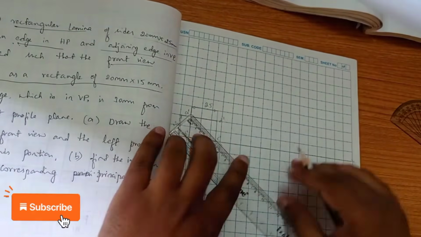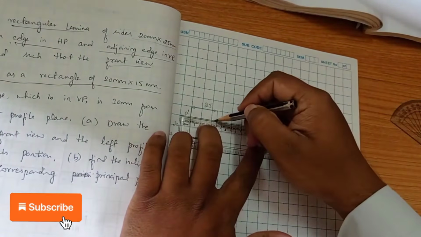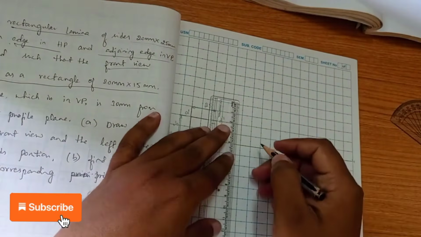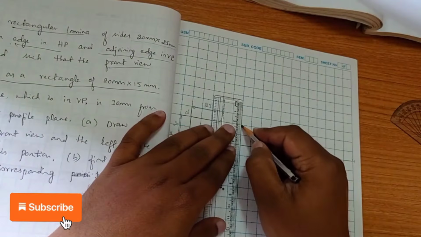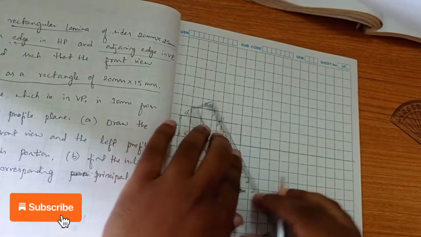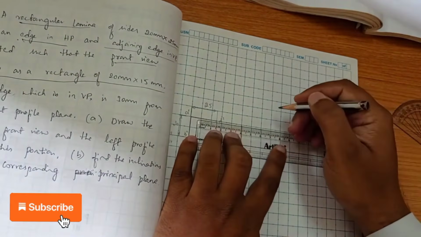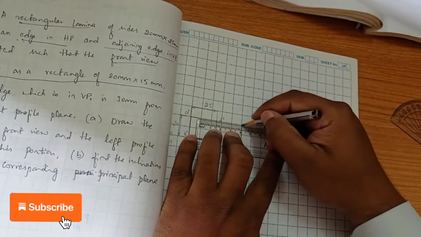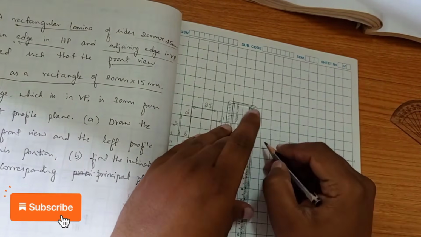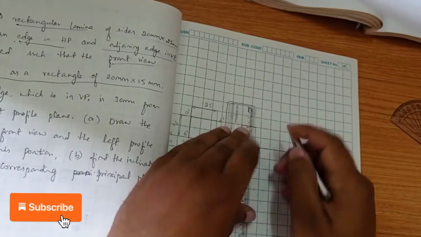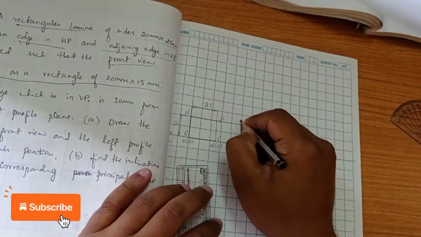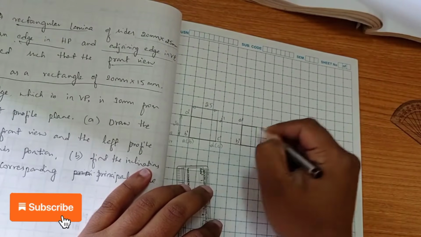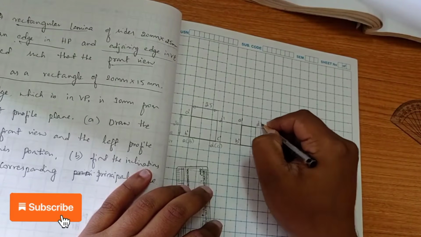So if we project it here, we will get a 20. So that means one edge we get it here, that is 20. Okay, another edge we get it, that is 15. 20 into 15 you can see in the question. So 20 into 15, that is A dash, B dash, C dash, D dash.